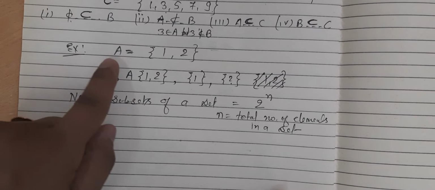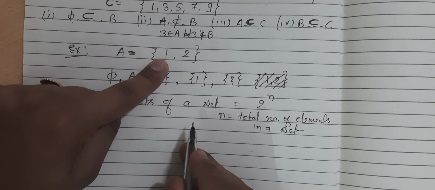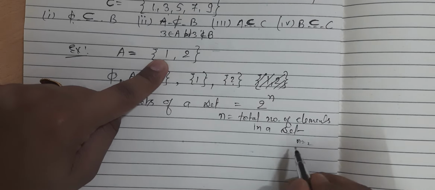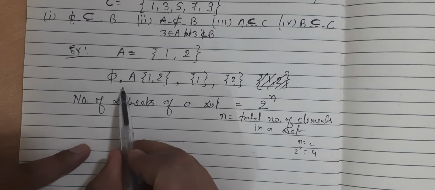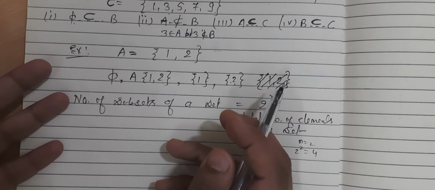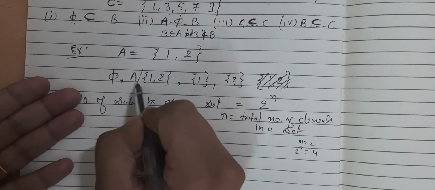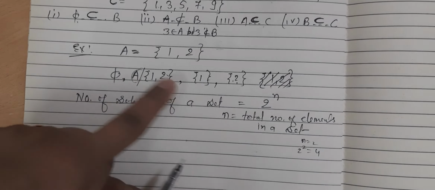For example, this one, set A. There are 2 elements in set A, so n will be 2. So the total number of subsets is 2 raised to the power 2, which is 4. Let's check whether we have 4 subsets or not: 1, 2, 3, 4. Yes, so this is correct. Either you write A or you write 1, 2. It's better if you write 1, 2.